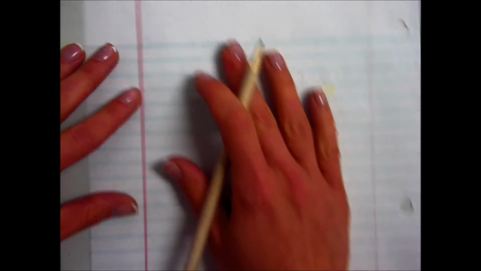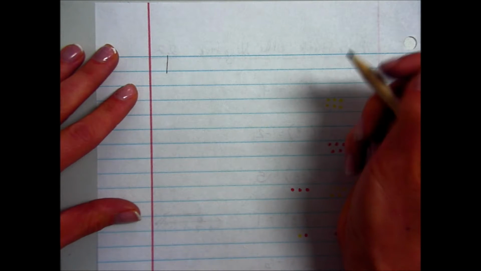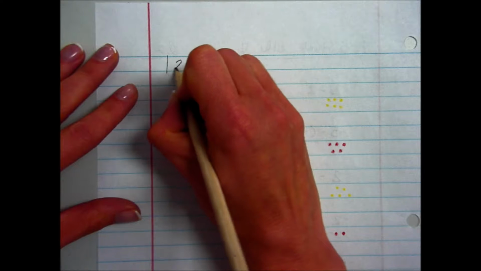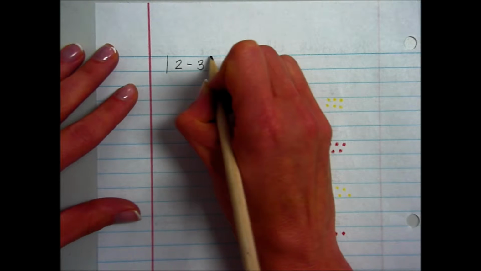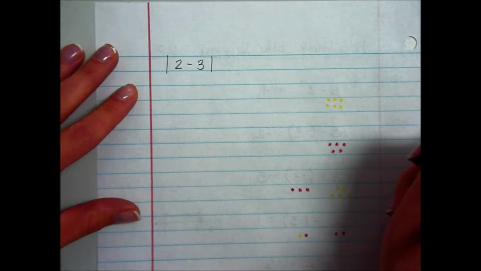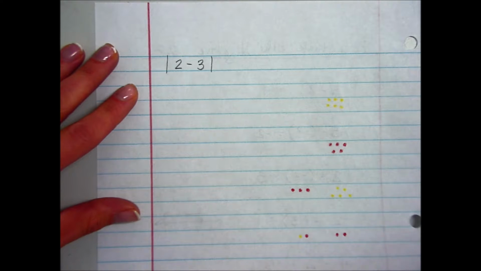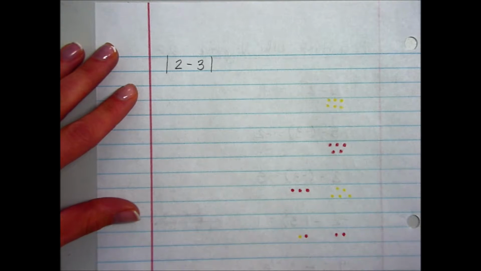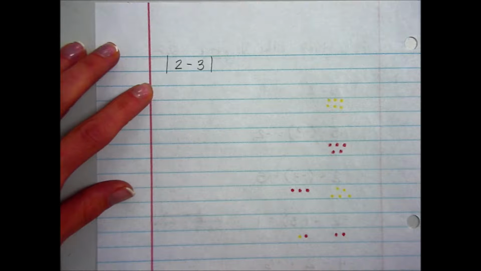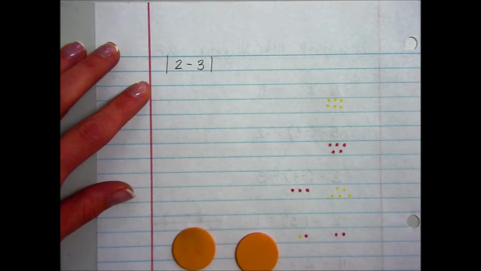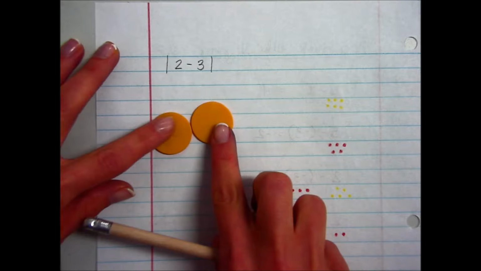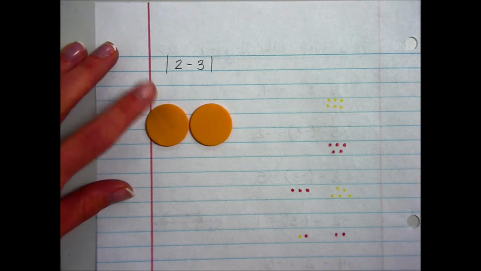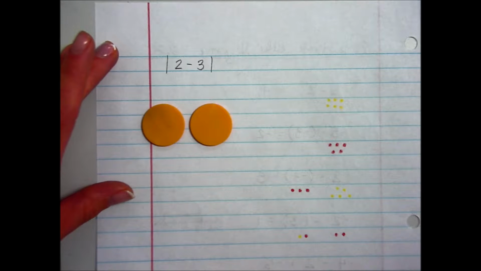Let's say the absolute value of 2 minus 3. Here we have an integer problem that's in the absolute value sign. We have a positive 2, and we need to take away positive 3.